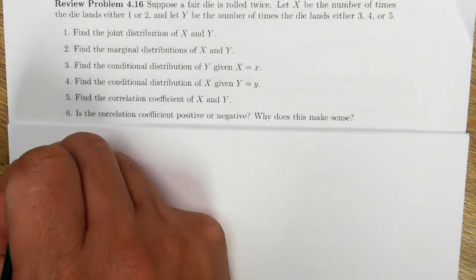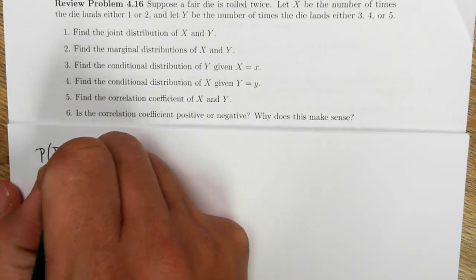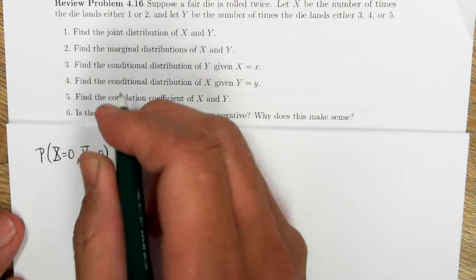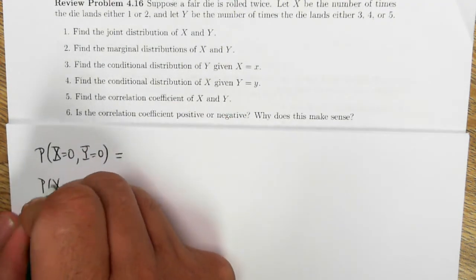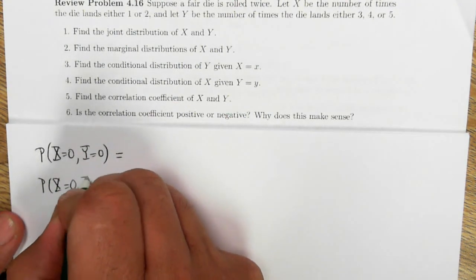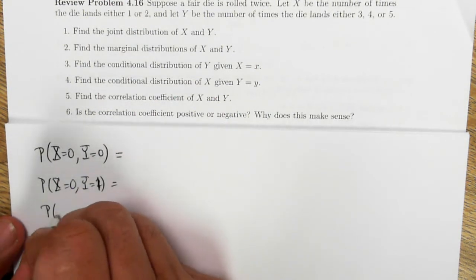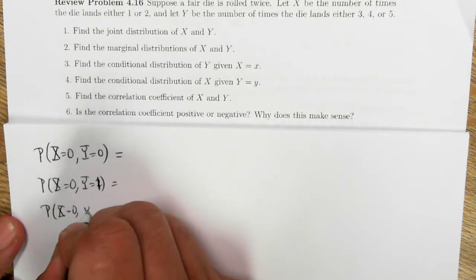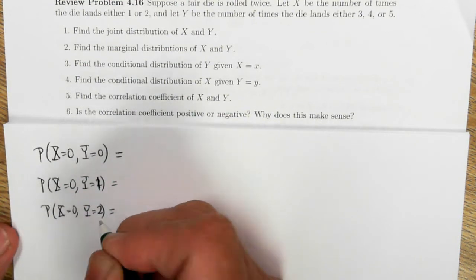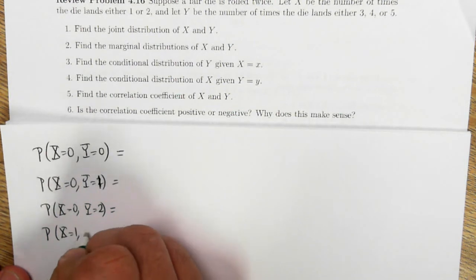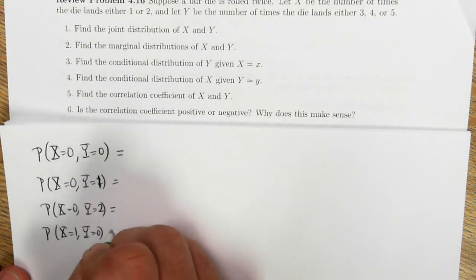Well, there are 6 ways this can happen. You can have X equals 0 and Y equals 0, so that they both land 6. Or you could have X equals 0 and Y equals 1. You can have X equals 0 and Y equals 2. You can have X equals 1 and Y equals 0.